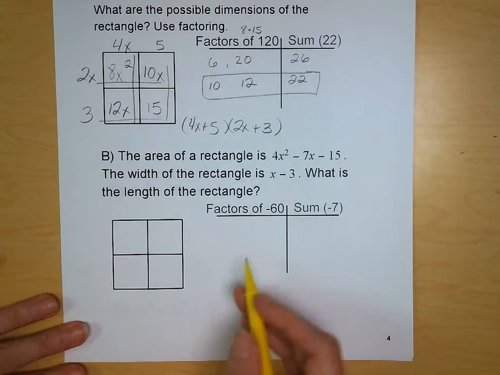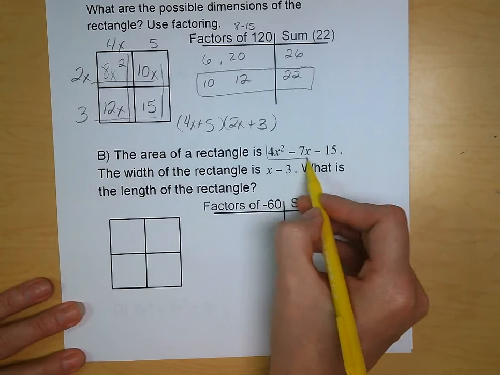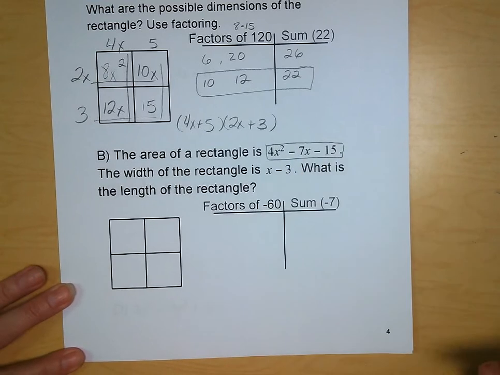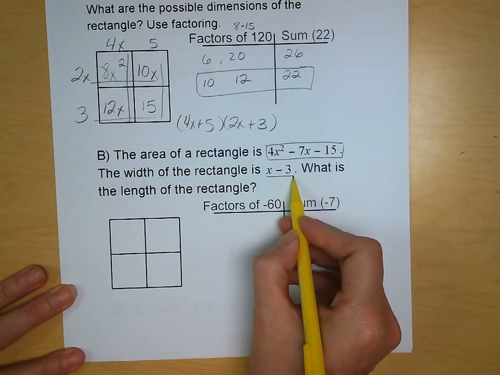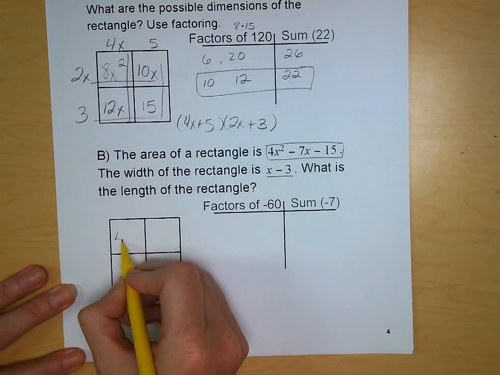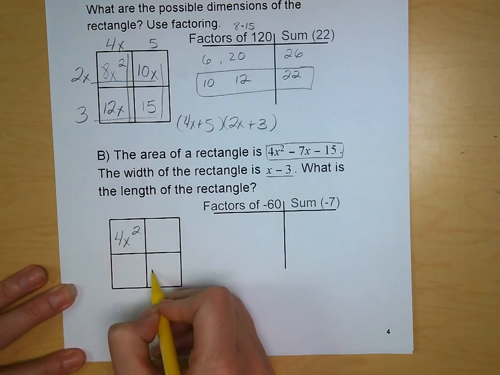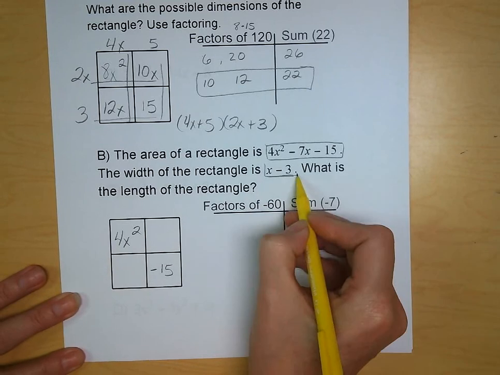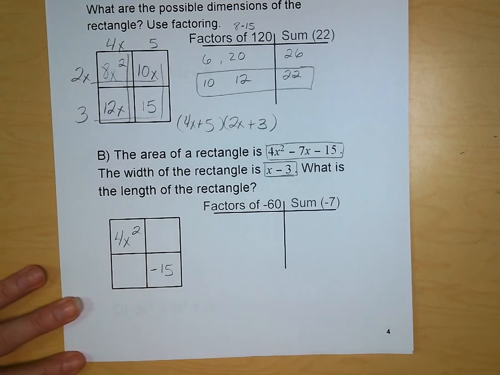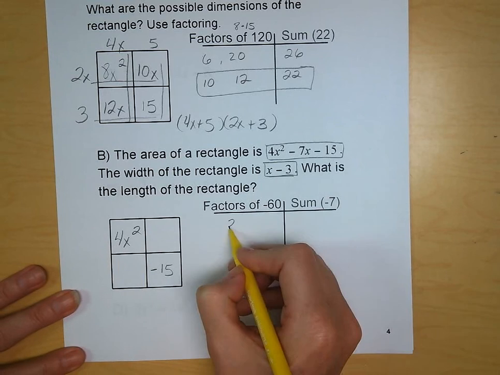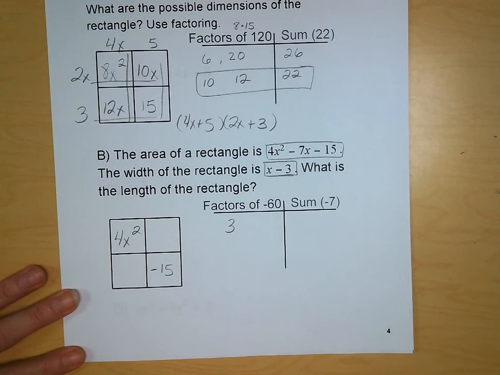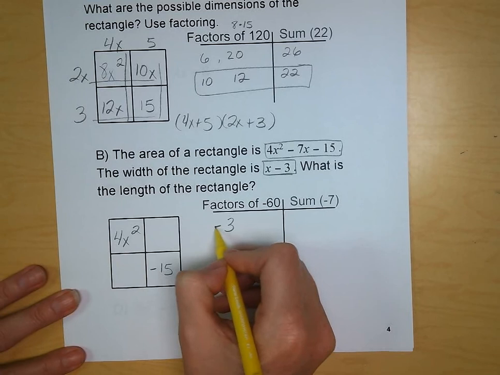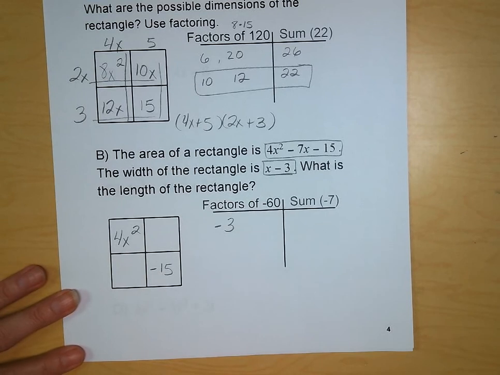Same basic problem. The area of the rectangle is 4x squared minus 7x minus 15. We already know that the width of the rectangle is x minus 3. So we've got 4x squared and we've got negative 15. So we know that one of those factors, we can work with. So we've got a 3. What times 3 gives us negative 60? Well, negative 3, we could go with a positive 20.